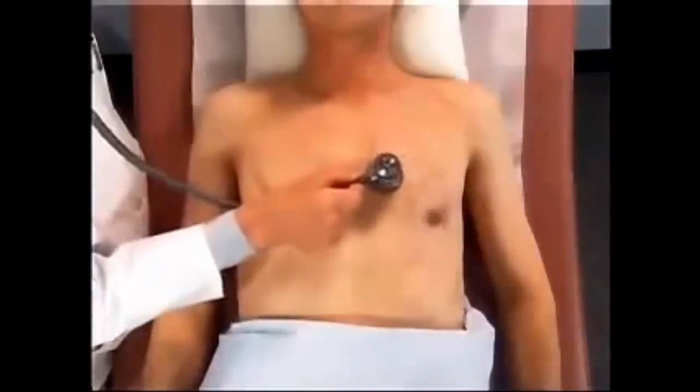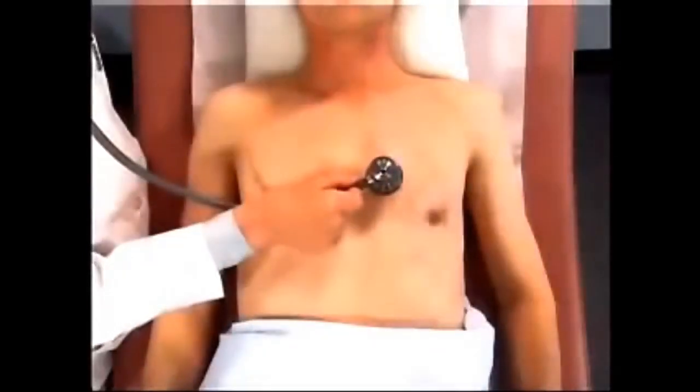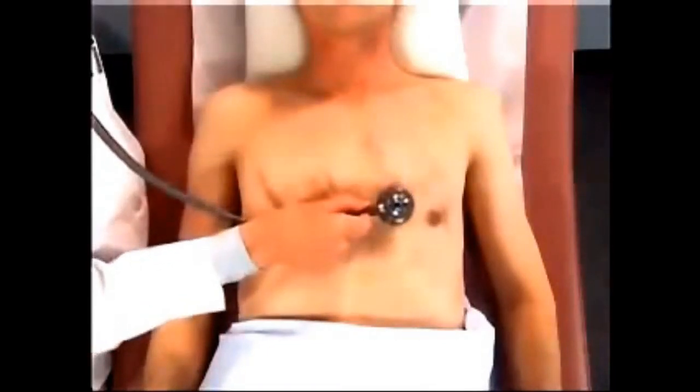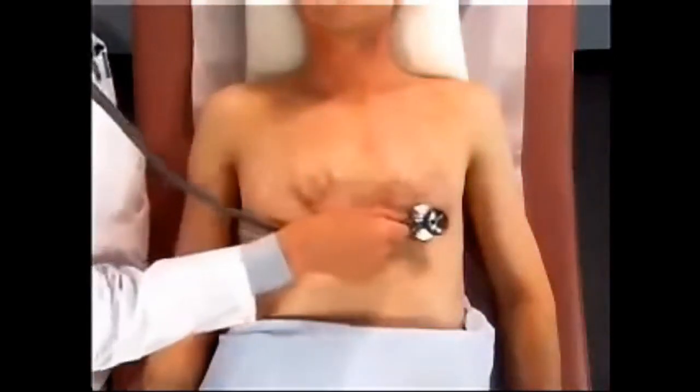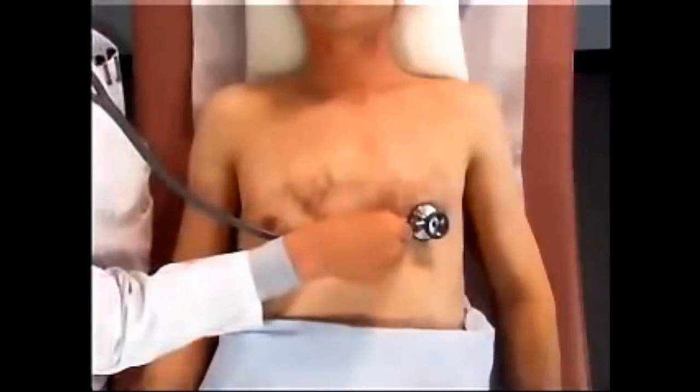Now breathe normally. S2 usually diminishes in intensity, while S1 becomes louder as you proceed down through the third interspace and into the tricuspid area. Listen at the apex.